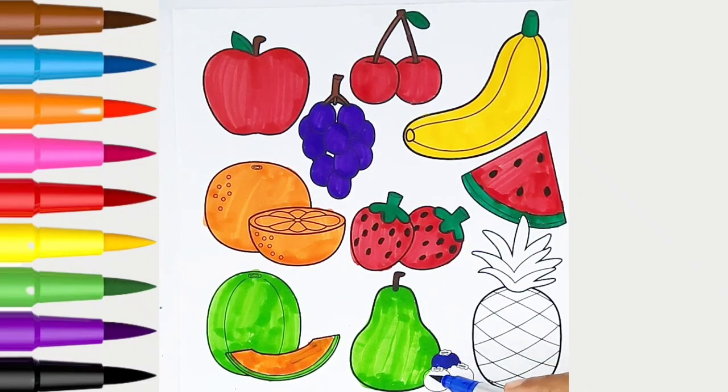Blueberry. What fruit is this? Blueberry. What color is this? Blue color. What fruit is this? Blueberry.